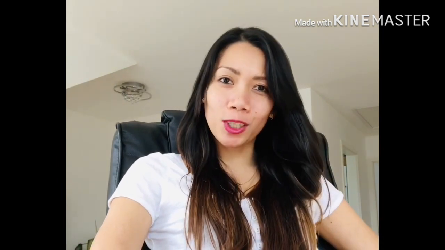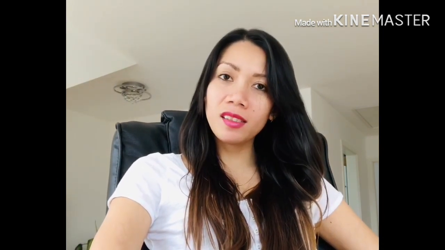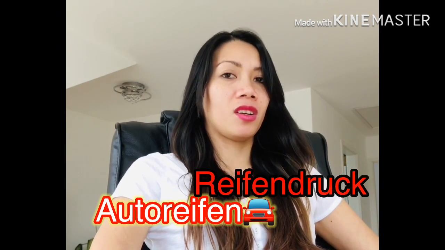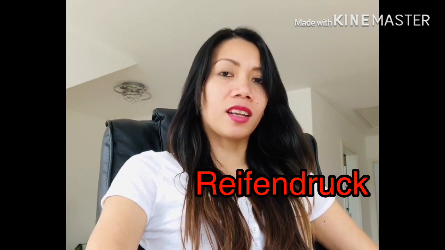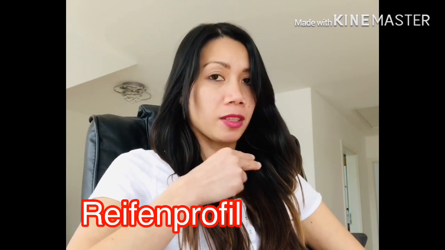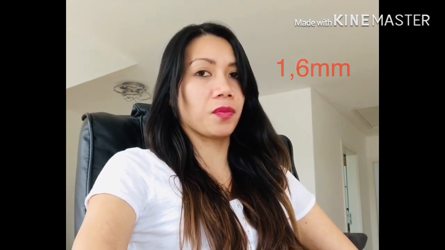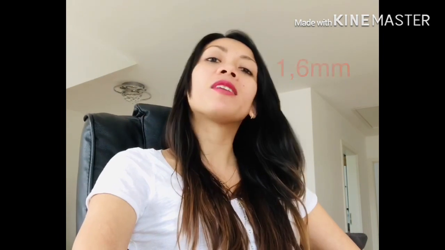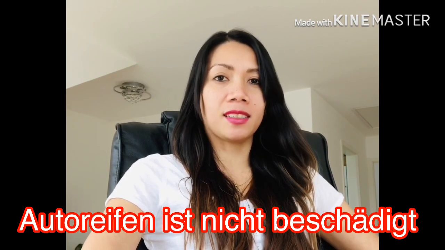Okay, dann machen wir das jetzt auf Deutsch. Was musst du beachten auf deinen Reifen? Zuerst Reifendruck, zweitens Reifenprofil. Du musst immer schauen, dass das Reifenprofil mindestens 1,6 mm ist. Wenn das weniger ist, dann musst du deine Autoreifen wechseln. Und die dritte ist, du musst auch immer schauen, dass die Autoreifen nicht beschädigt sind.